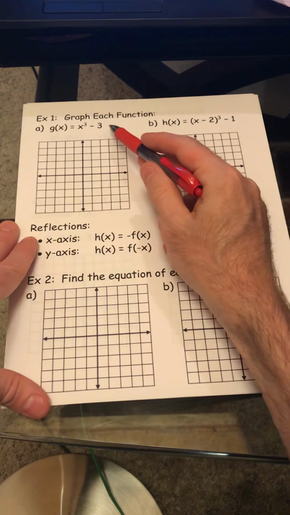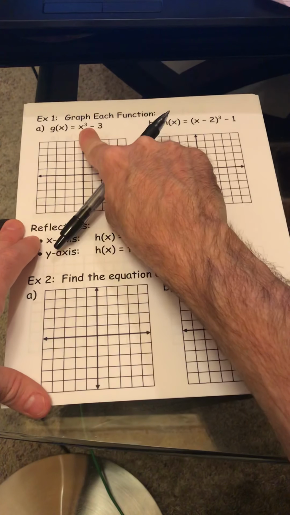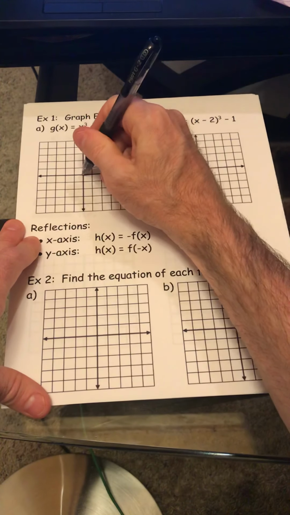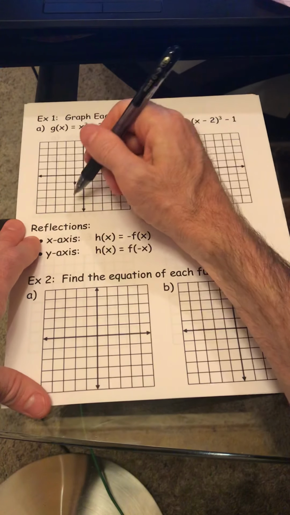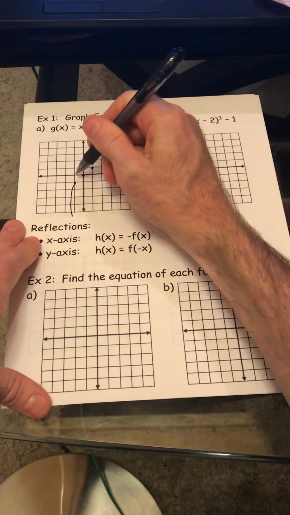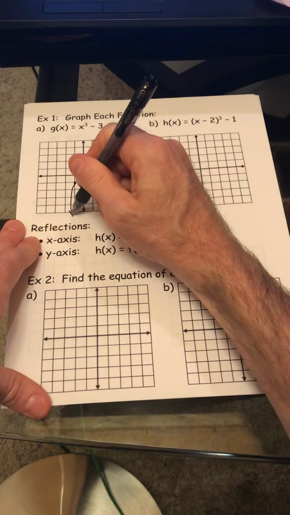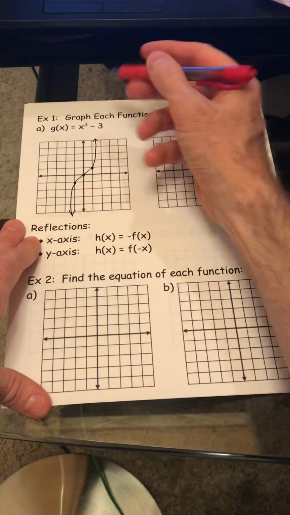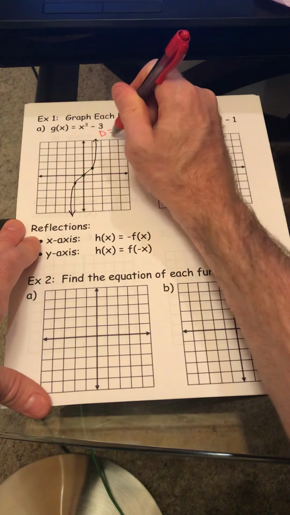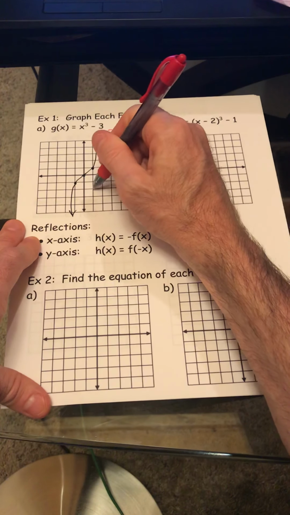Just as far as a couple of other shifts here for this one, because this grid is not very large, I'm only going to be able to graph 3 of the basic points of the parent function. So for your cubic, you can at least get that shape in there. And this is going to move down 3.